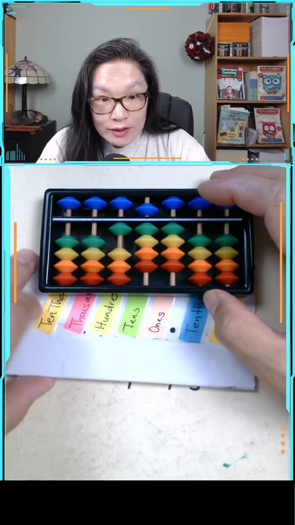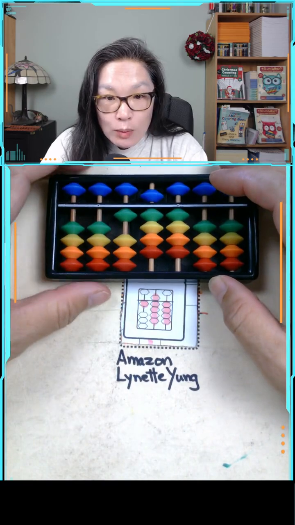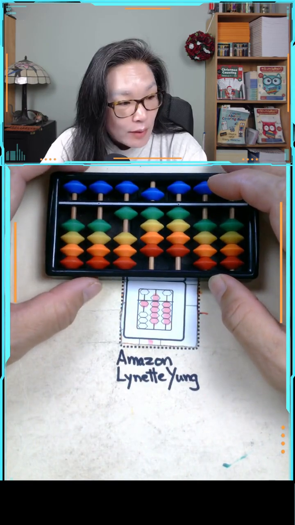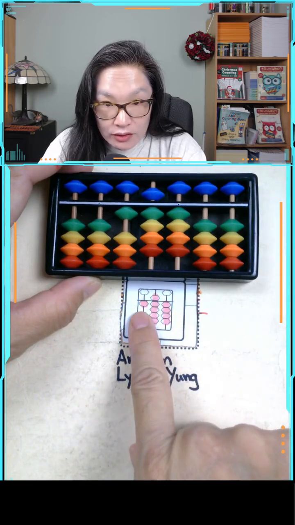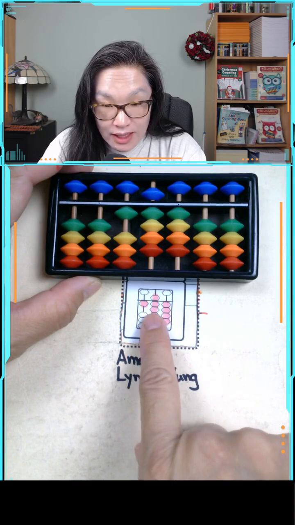Now I know I'm not the only one in the room. Sparks that little bit of curiosity for everybody. So we have our hundreds, our tens, and our ones.